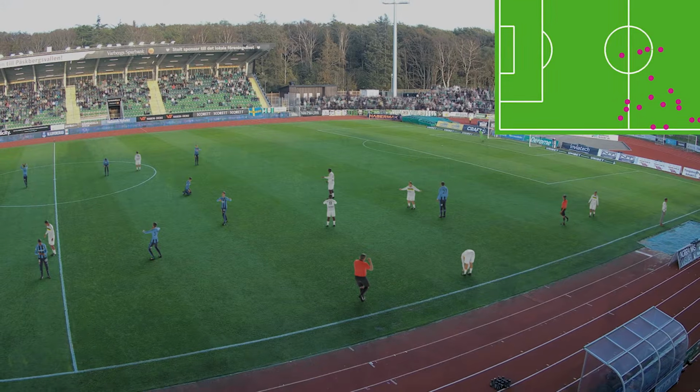For this first task, let me start with a single picture. From a broadcast single image, no tracking, no multi-view, can we tell who is on the pitch and where exactly they stand? This is the spirit of the Spiideo SoccerNet SynLoc, turning pixels into world space coordinates for each athlete on the pitch. Here's the task in plain terms.